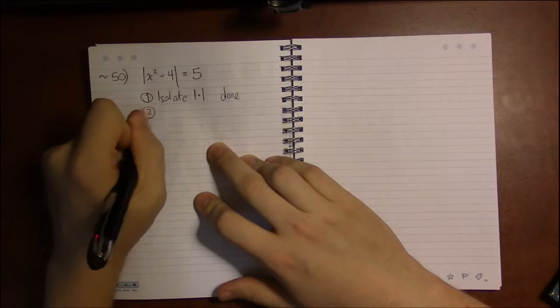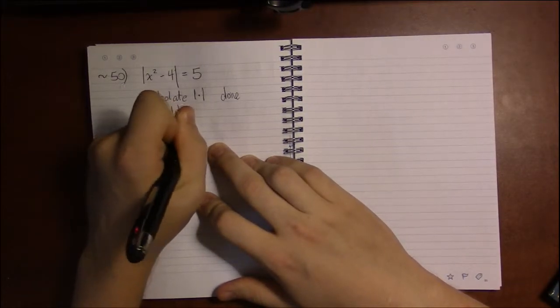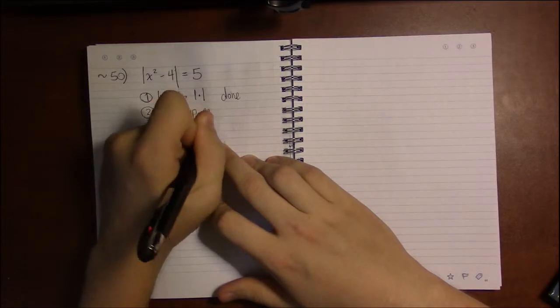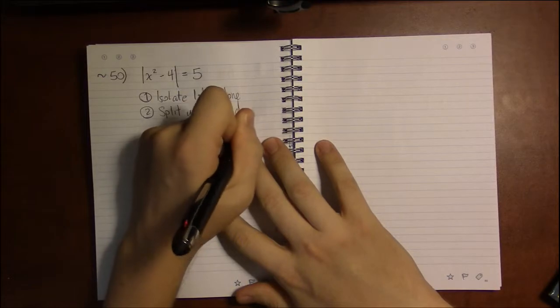So we move on to our second step, which is to split up the equation and drop the absolute values.